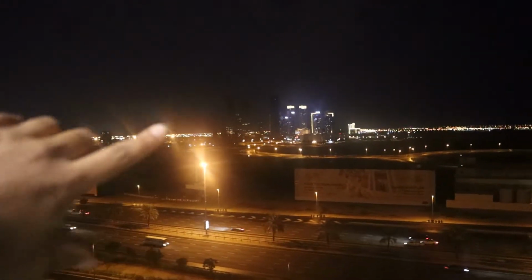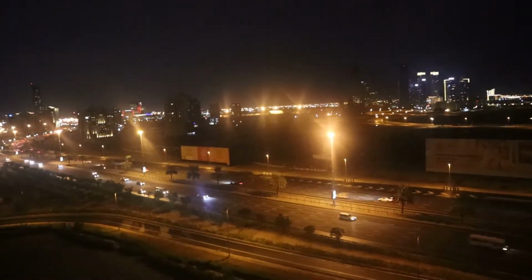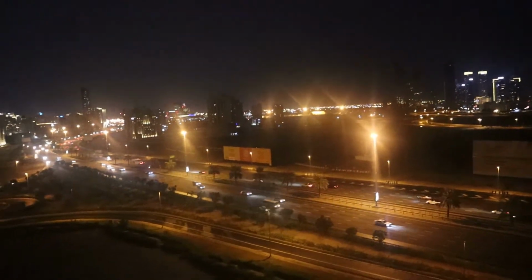You can't see Burj Khalifa from here. But there are a lot of malls, like Marina Mall, is what my friend told me. I'm not sure about the mall's name. I'll link it in the description below. As you can see, this is the entire space, and it looks pretty lavish. The view, in my opinion, is the best part of the apartment.